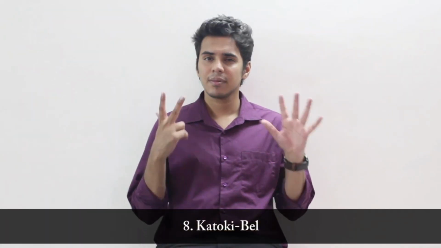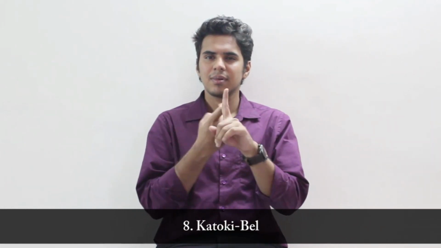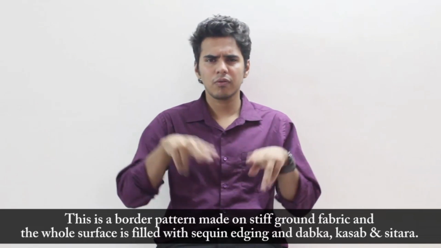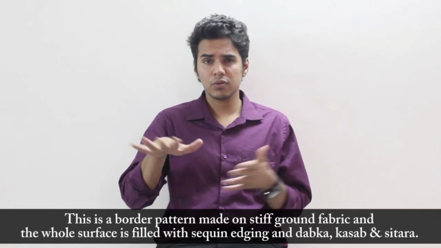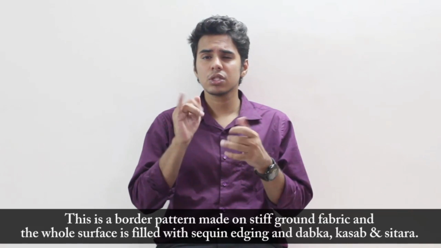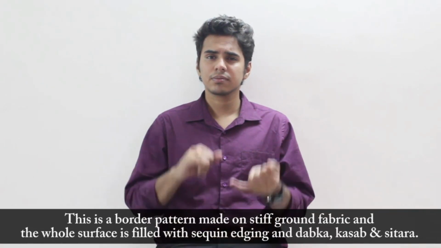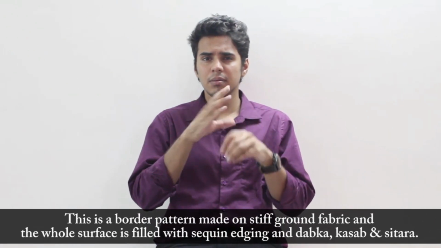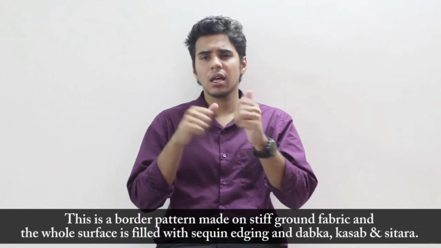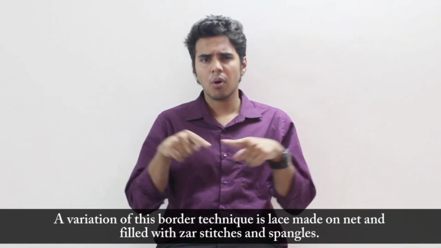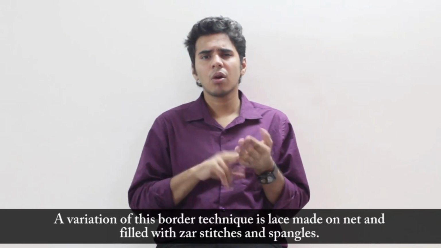Number 8. Katoki bale. This is a border pattern made on stiff ground fabric, and the whole surface is filled with sequin, edging and dabka, kasab and sitara. A variation of this border technique is lace made on net and filled with zari stitches and spangles.